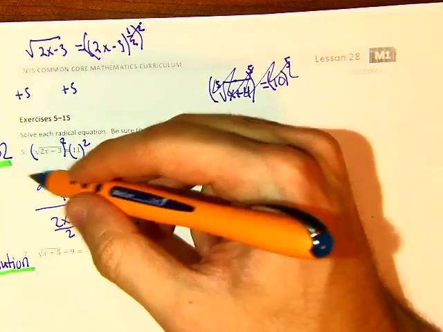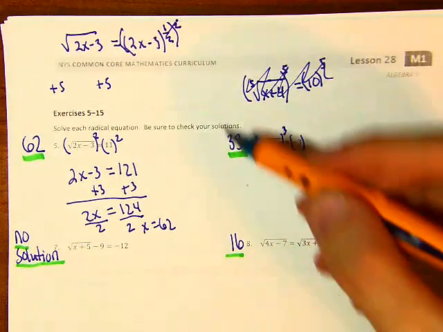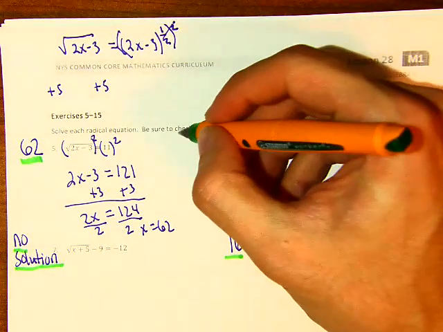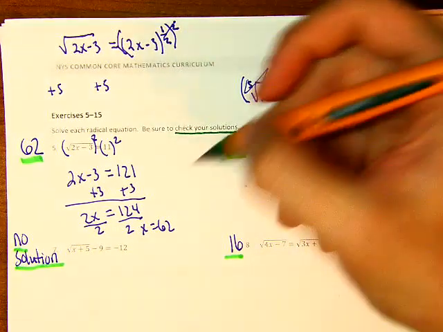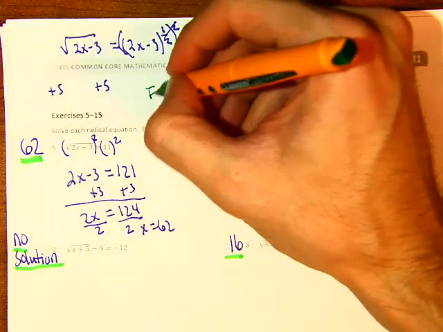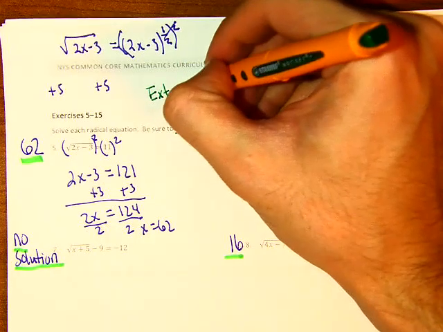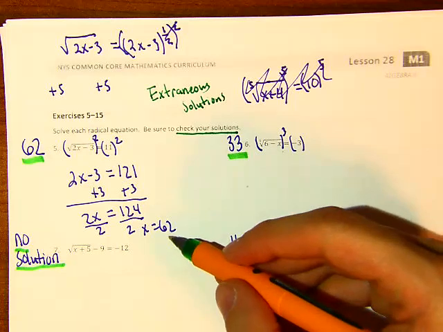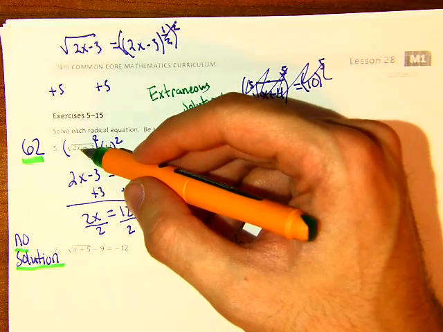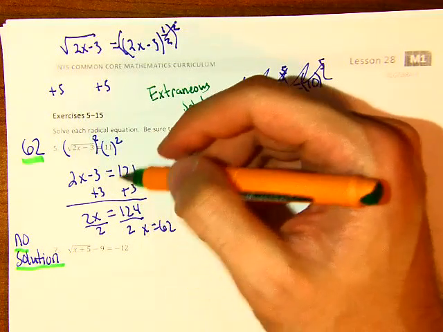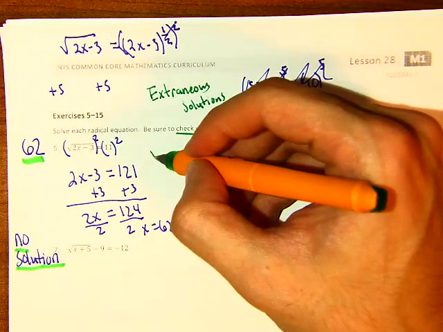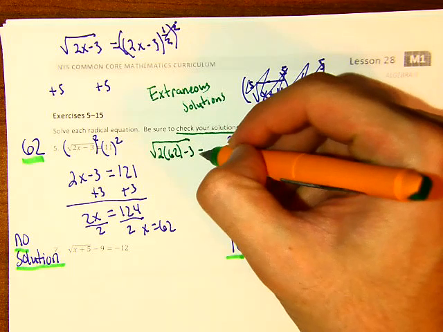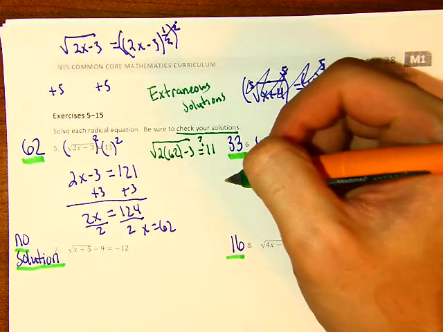Okay, but this is not enough, because what we have to do is check your solutions. For the love of God, you have to check your solutions, because right now we're playing this game of finding extraneous solutions. So it may happen that this 62, if you plug it back into the original, won't work. So let's find out. If this is the original, if you have square root of 2 times 62 minus 3, does that equal 11? That's the question mark, right?